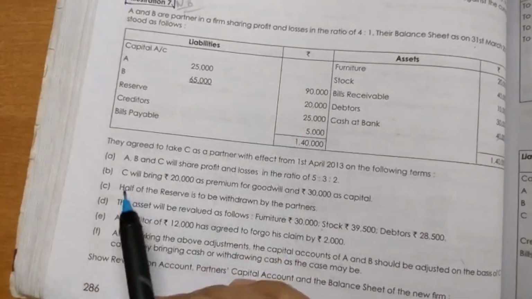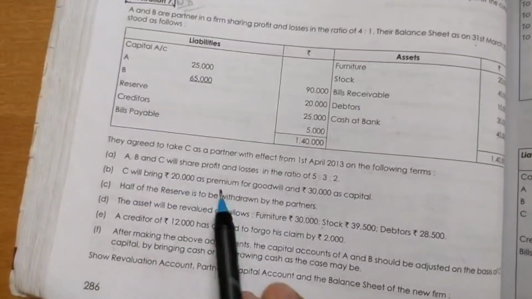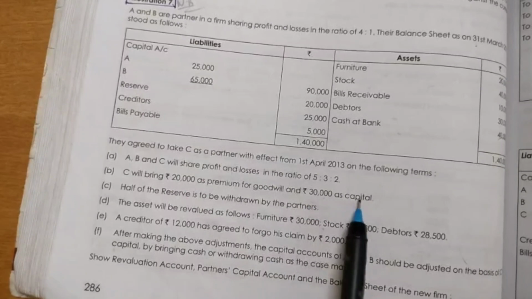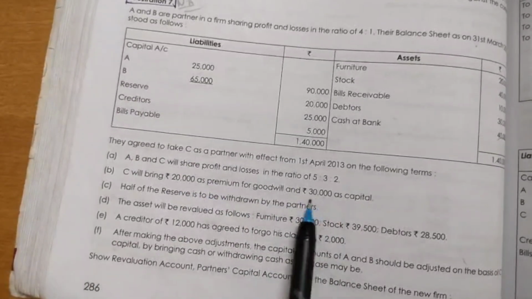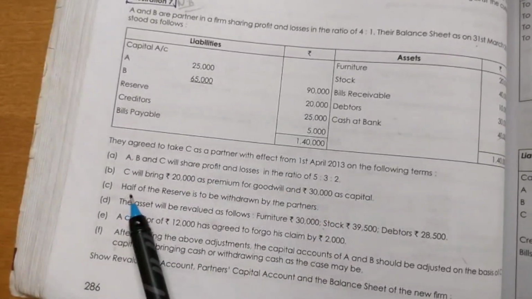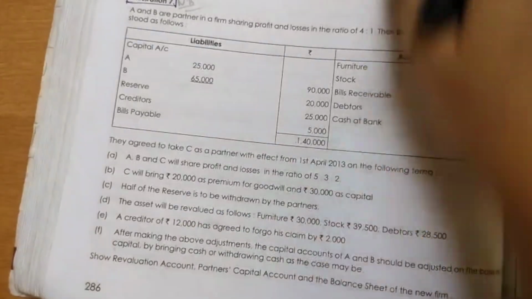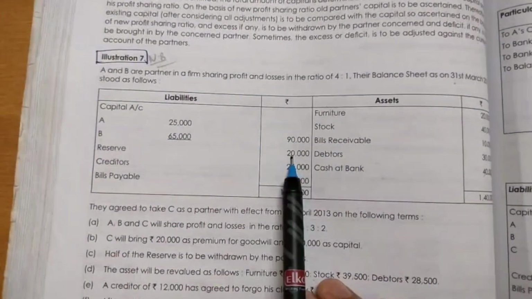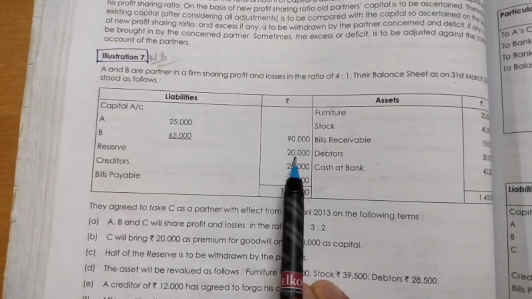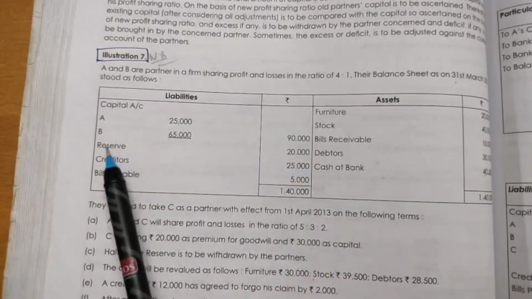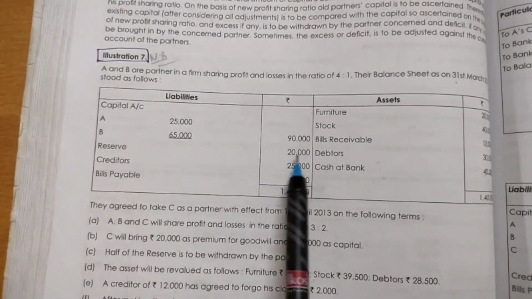Now let's do the second point. C will bring rupees 20,000 as premium for goodwill and rupees 30,000 as capital. So this is the goodwill premium, this is the capital. Then comes what? Half of the reserve is to be withdrawn by the partners. Usually what we used to do, here the reserve is there, right? 20,000. Usually we used to divide this in the capital account, on the credit side, to share this reserve with the partners, right?